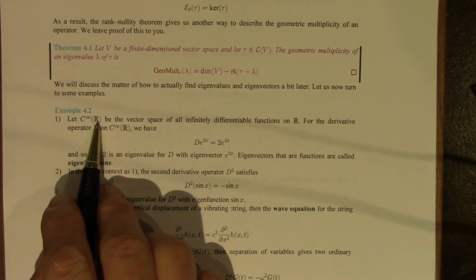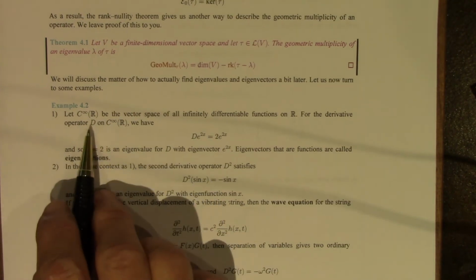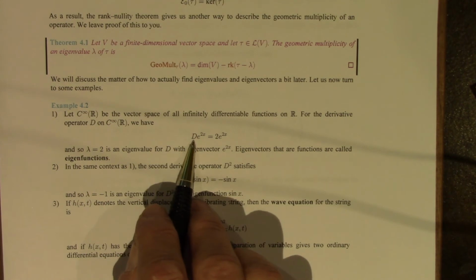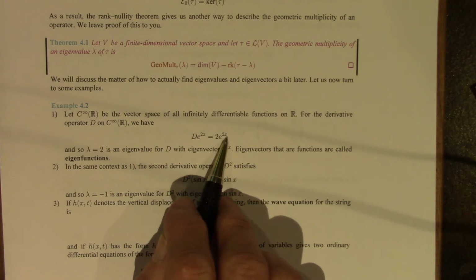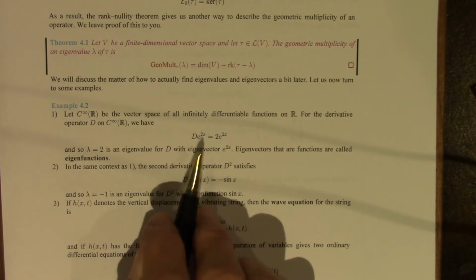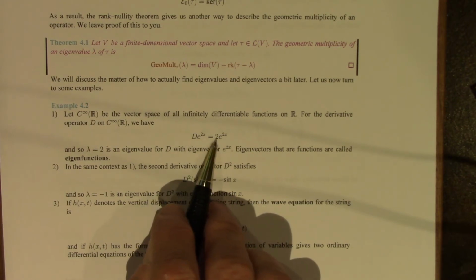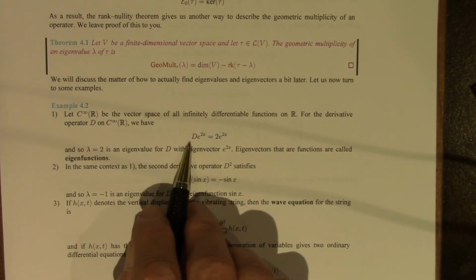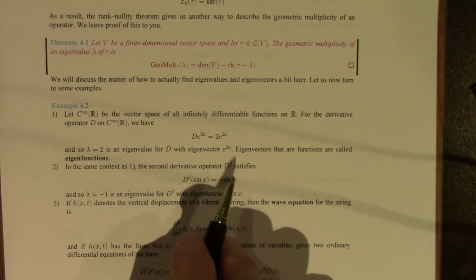C infinity of R is the vector space of all infinitely differentiable functions on R. And if D is the derivative operator, then D applied to, say, e to the 2x is 2e to the 2x, as you probably know. And this is an eigenvalue equation. It tells us that lambda equals 2 is an eigenvalue for the derivative operator with eigenvector e to the 2x.